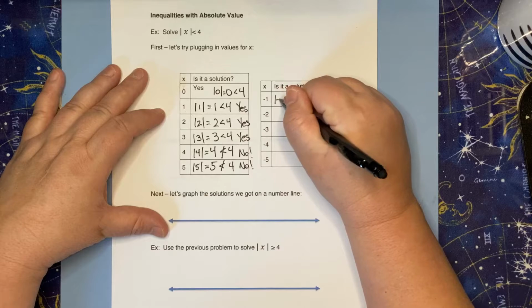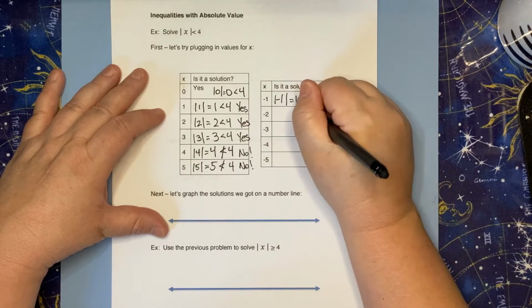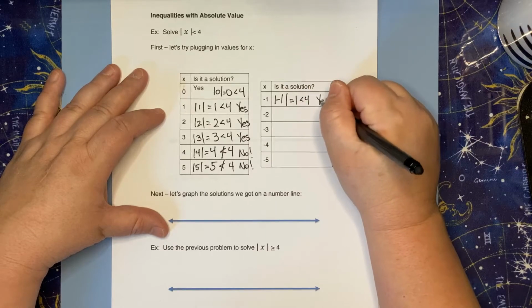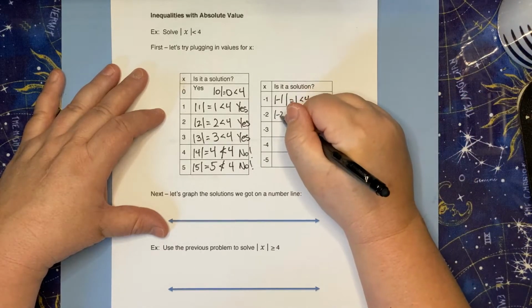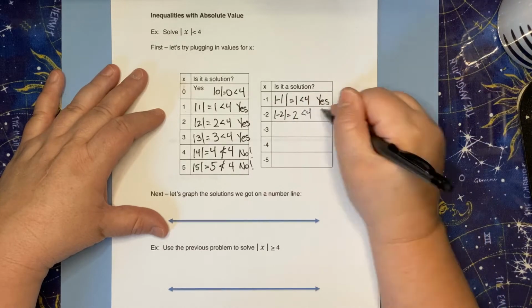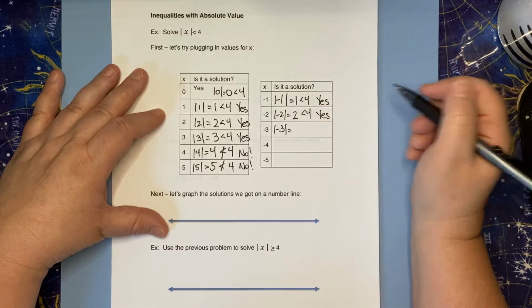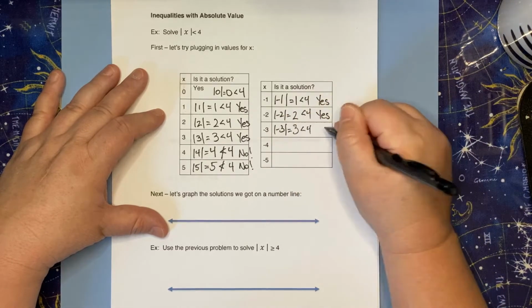So this is where absolute value starts to really shine. The absolute value of -1 is 1. That's less than 4. So yep, that's in. -2, okay. Absolute value is 2. That's less than 4. Yep. -3, absolute value of -3 is 3. That's less than 4. Yep.